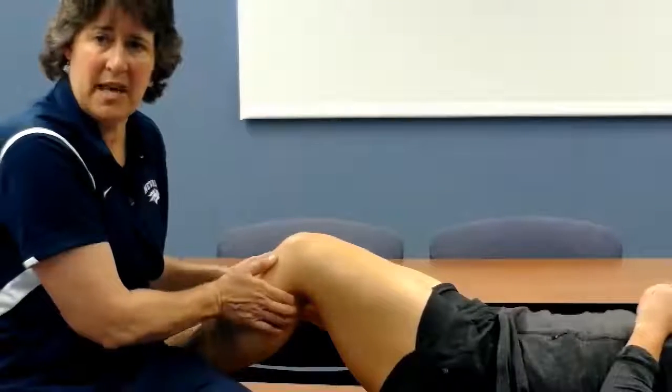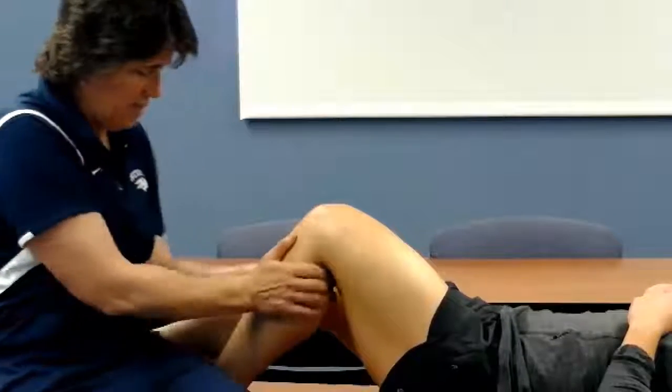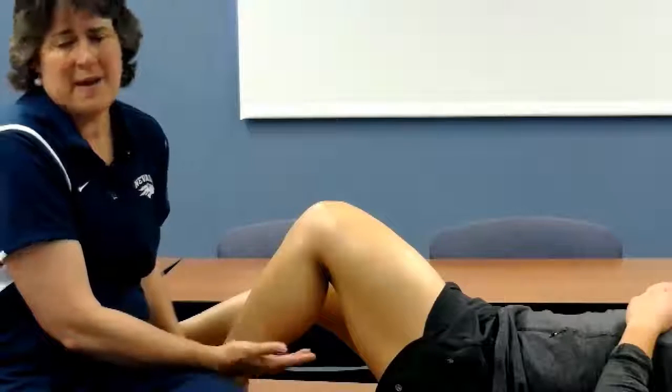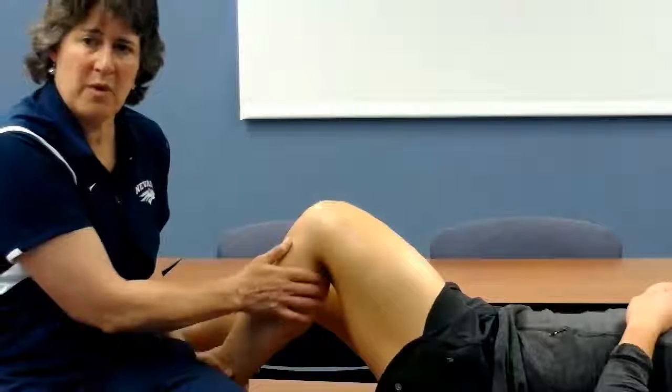It's a little bit harder without experience to do the PCL, but you can just grab them here sometimes and push back and go, wow, it really does go back. And isolated PCL is a good injury. It's typically a non-operative injury. Again, depending on if you're trying to return them to sport or what you might be doing with them, they may get an MRI out of it. But again, that's something that you treat conservatively.